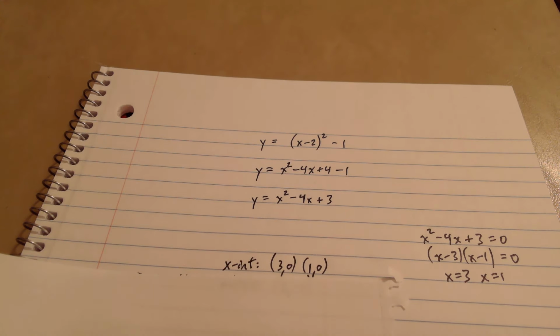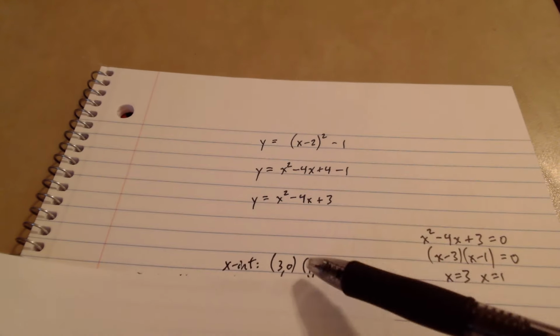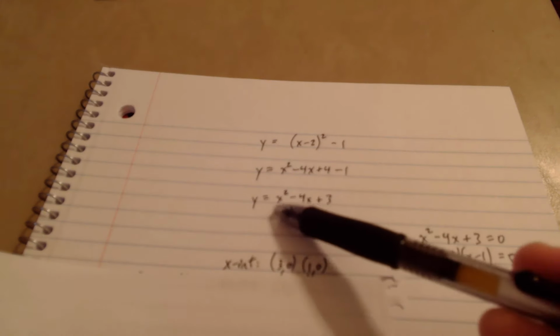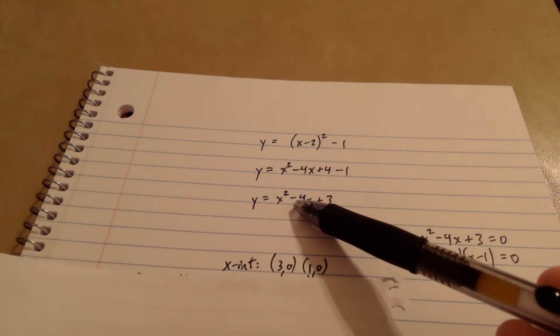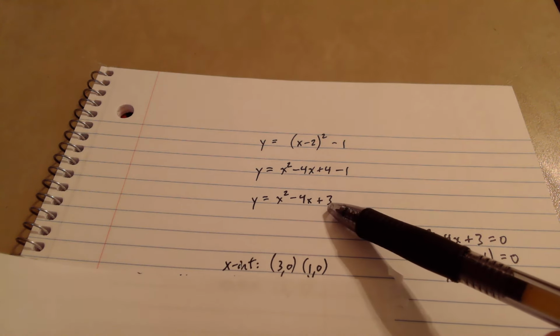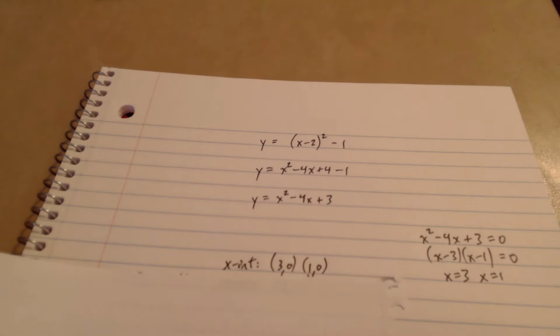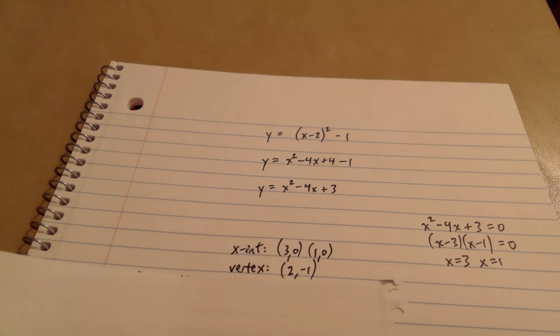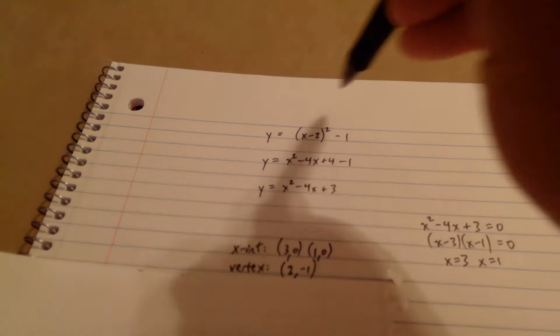Now, you also learned on the last video that to find the vertex of the parabola, the x-coordinate is midway between the two x-intercepts. And midway between 3 and 1, shocking, is 2. So 2 is going to be the x-coordinate of the vertex. Let's plug in 2. 2 squared is 4. 4 minus 8 is negative 4. And that plus 3 is negative 1. So take a look at my vertex: 2, negative 1.